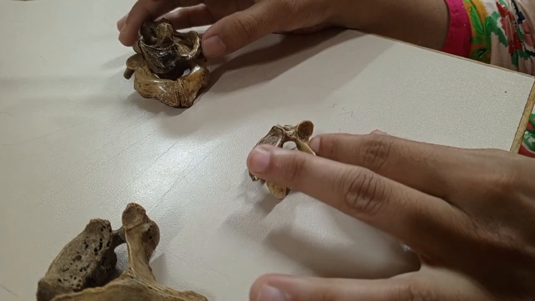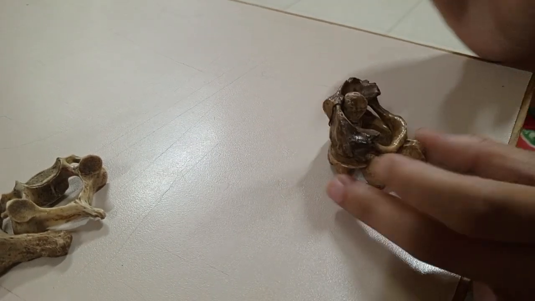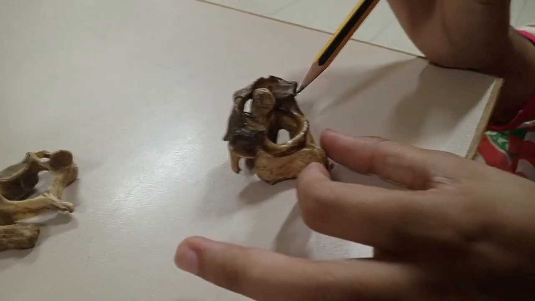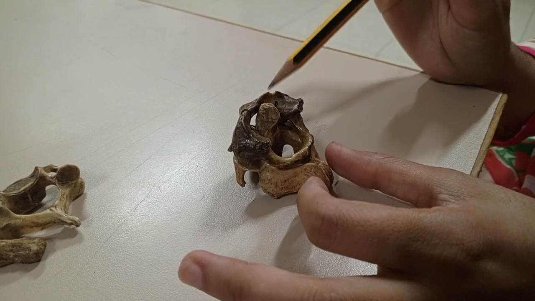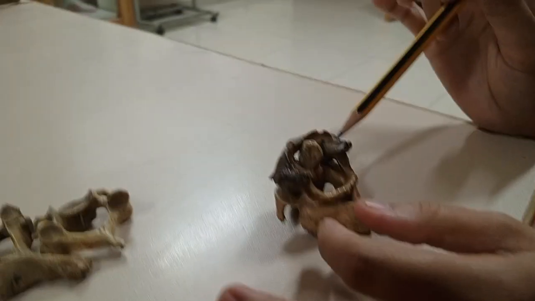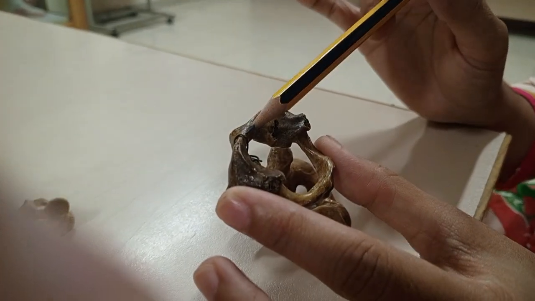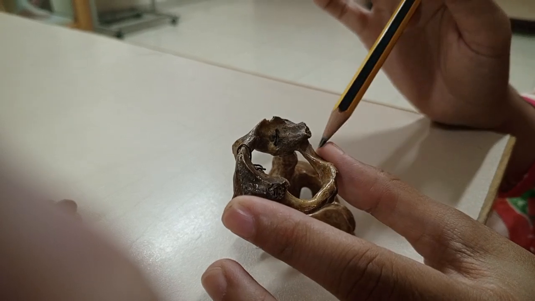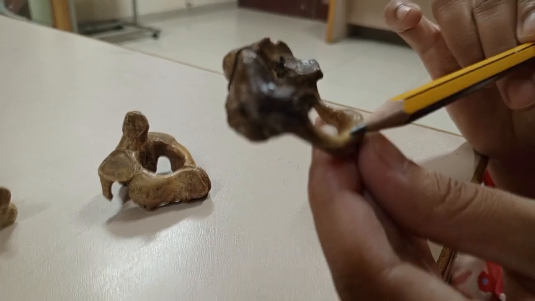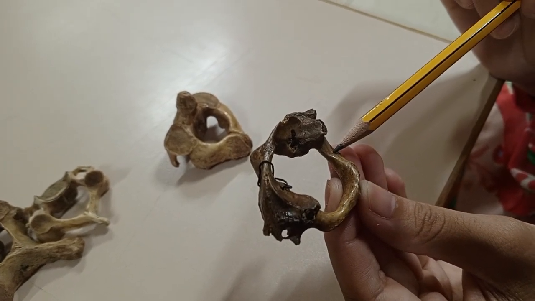Now we are going to talk about the C1 and C2 vertebrae. This one is the C1 vertebrae and this is the C2 vertebrae. How are you going to identify the C1 vertebrae? C1 has no body; rather, lateral mass is present over here. This is the anterior arch and this is the posterior arch. The anterior arch is shorter and the posterior arch is circular and longer.